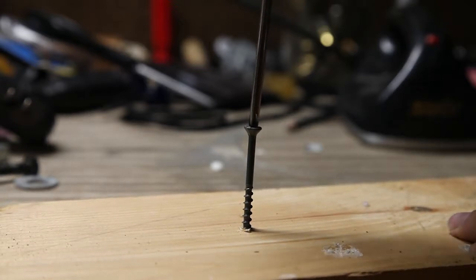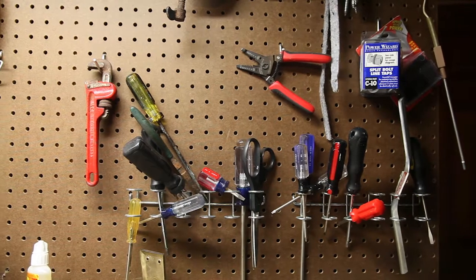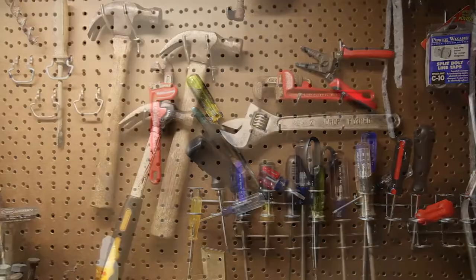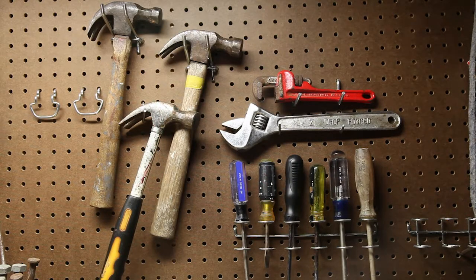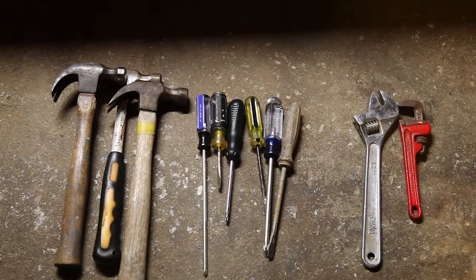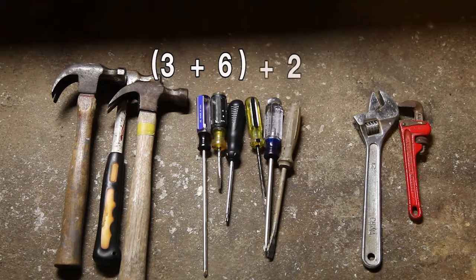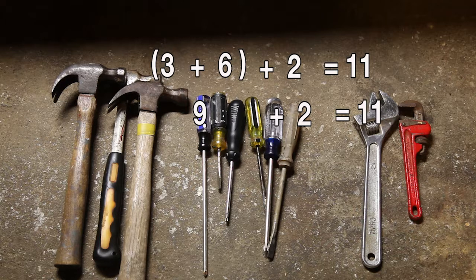People who work with tools often have a need to organize and display them on pegboards so they can easily locate them. Shown here are 3 groups of tools, which consist of 3 hammers, 6 screwdrivers, and 2 wrenches. We can group the hammers and screwdrivers together with parentheses and add them to the wrenches. We add the 3 hammers and 6 screwdrivers together to get 9 tools, and then add the 2 wrenches to get a sum of 11 tools.